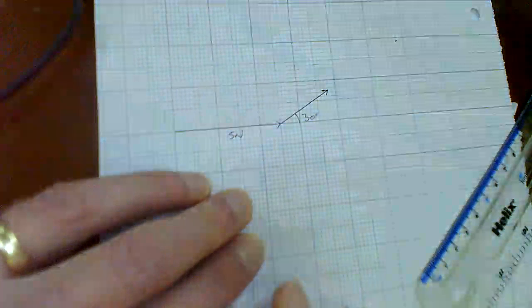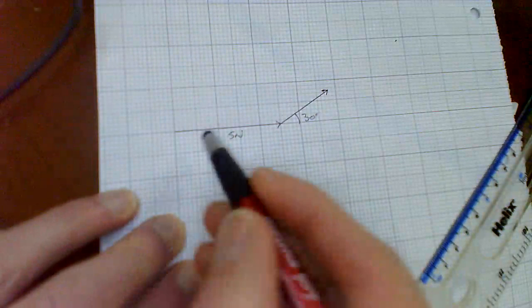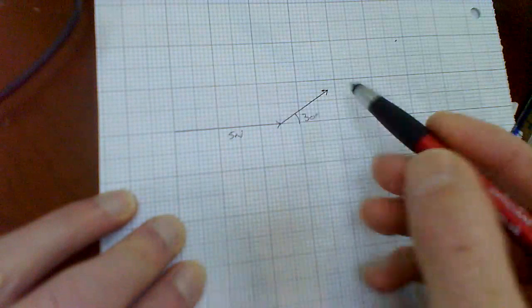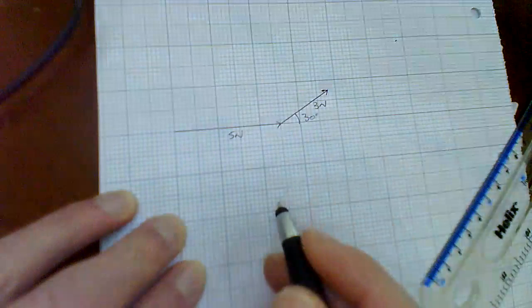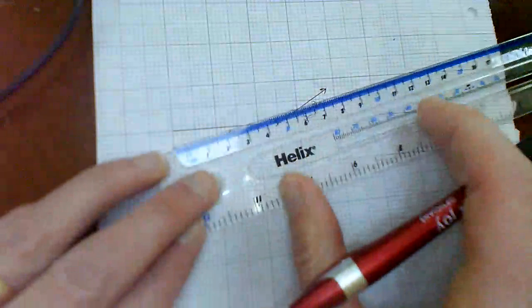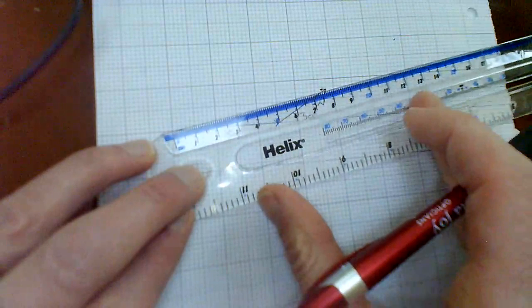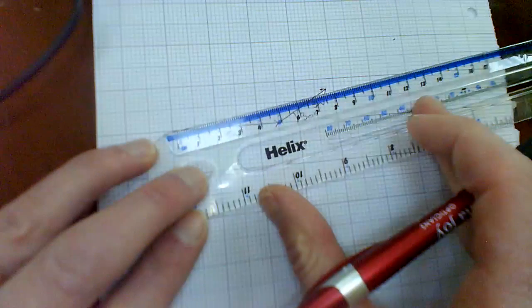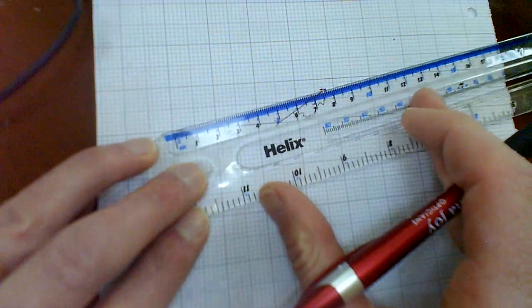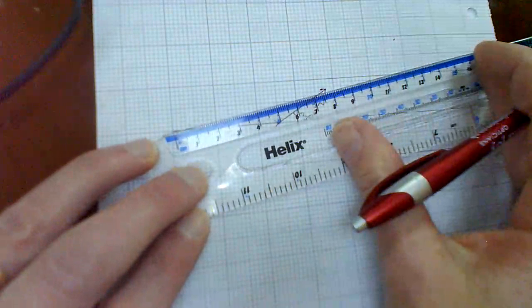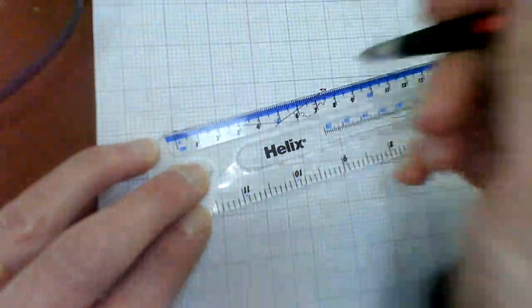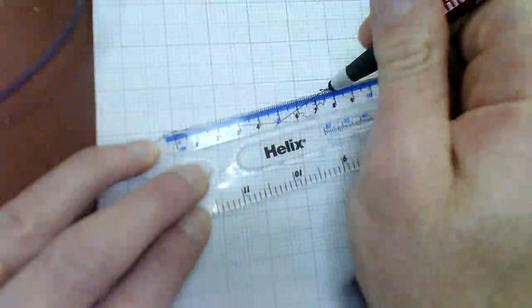So my 5 newtons and my 3 newtons would have the same effect as a single force like that. Now you should be doing this with a sharp pencil. I'm doing it with a pen because it's easier to see on the video.